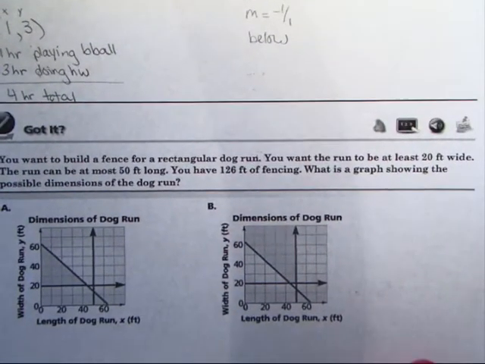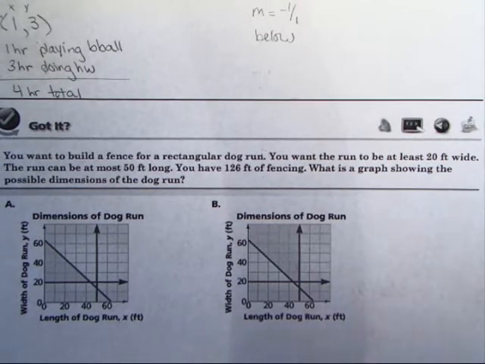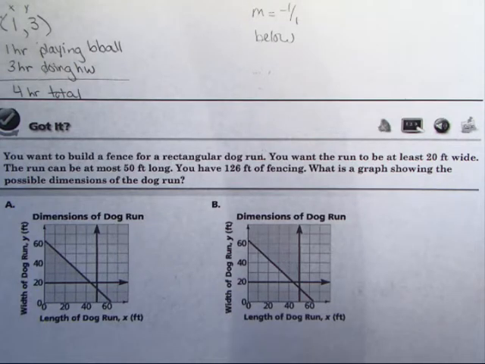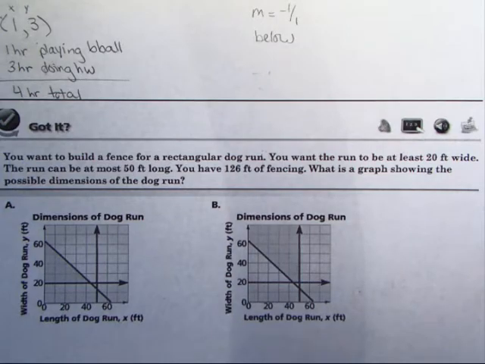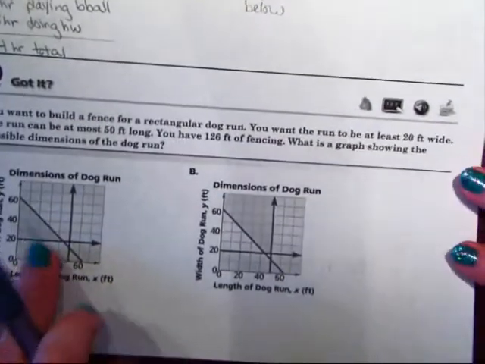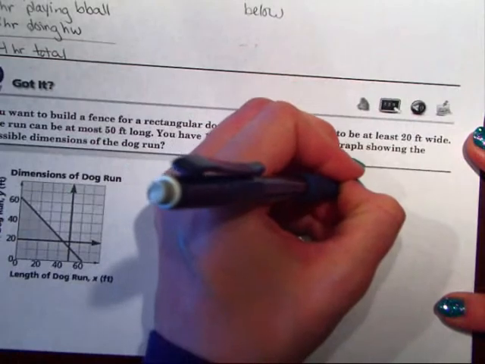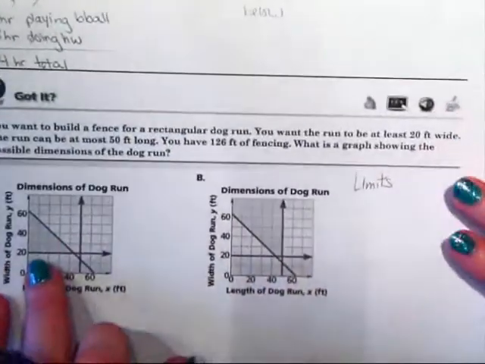Oh good, we have another word problem for you. You want to build a fence for a rectangular dog run. You want the run to be at least 20 feet wide. The run can be at most 50 feet long. You have 126 feet of fencing. What is a graph showing the possible dimensions? Oh look guys, multiple choice. Unfortunately for you, I'm going to make you do this the long way. So here we go, let's talk about our limits. Yay! So you can be excited, we're almost done.